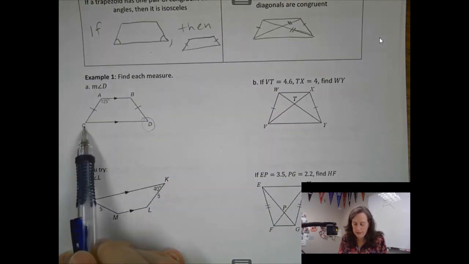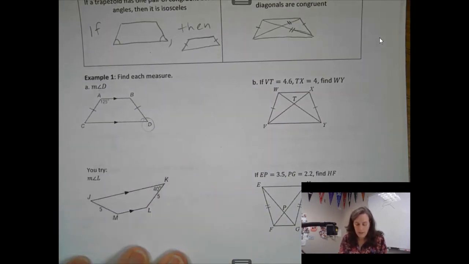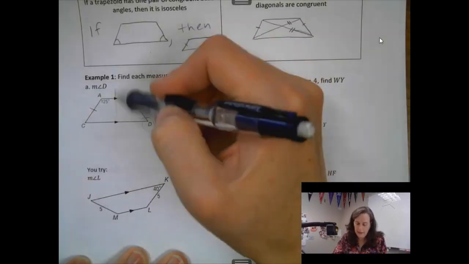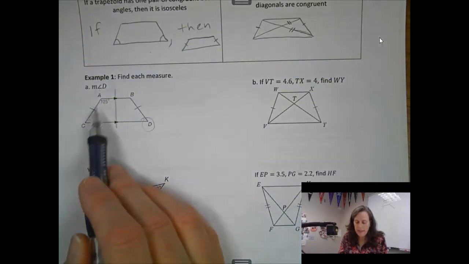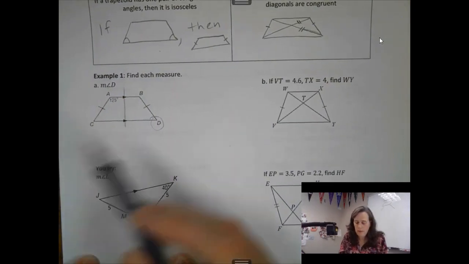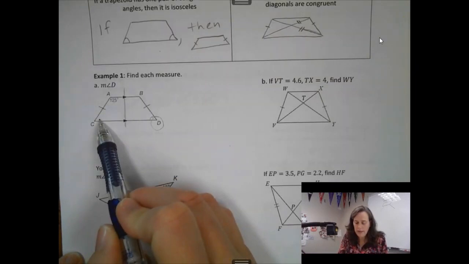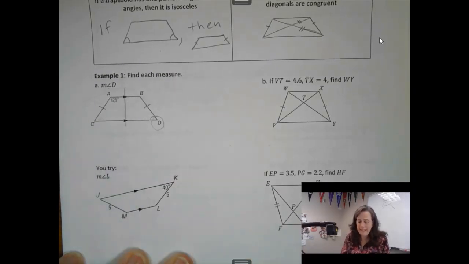And that would mean that angle C and angle D are congruent. One thing I think we didn't say is that these two angles together are supplementary. So 125 up here, and then this one, whatever would be the other, when you add them together, what would it make? 180.